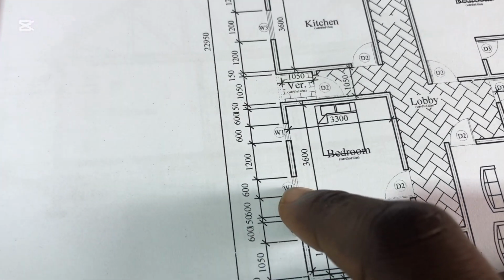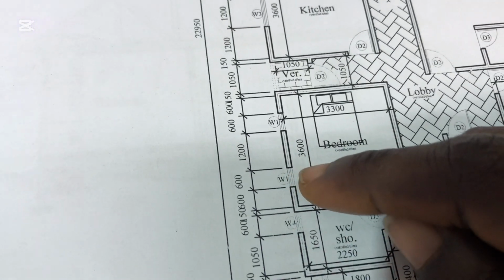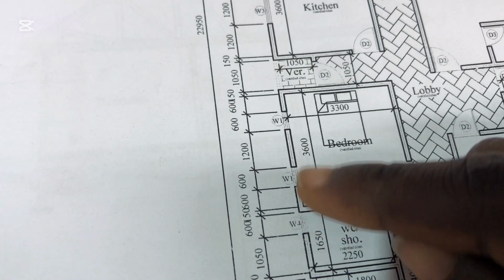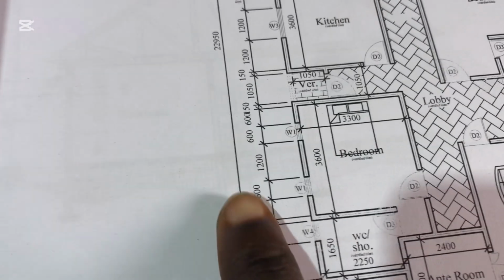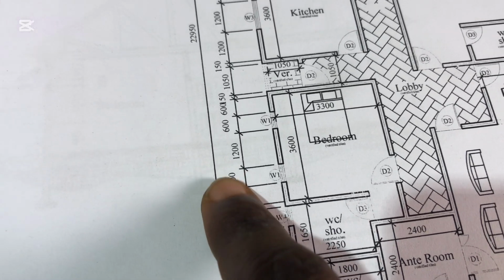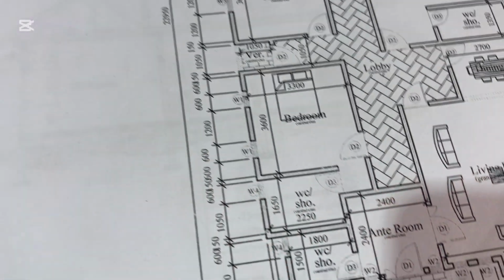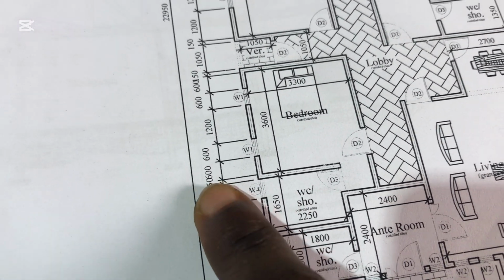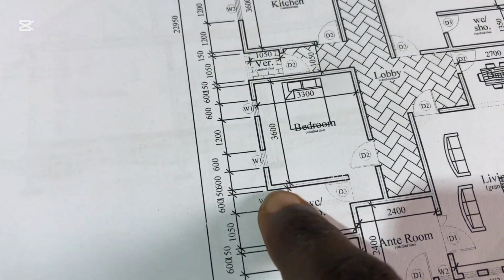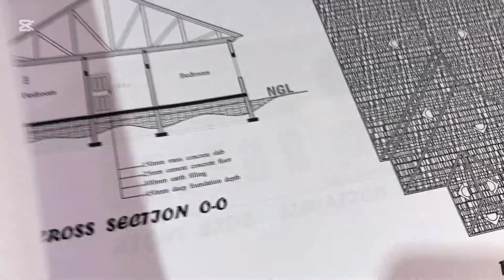This is the window for the living room. The size is a 2 feet window. I can also make it a 3 feet window. There are various sizes of window for a living room depending on what you want. Then this is the window for a toilet. It's also 2 feet, but there is a difference between the two.